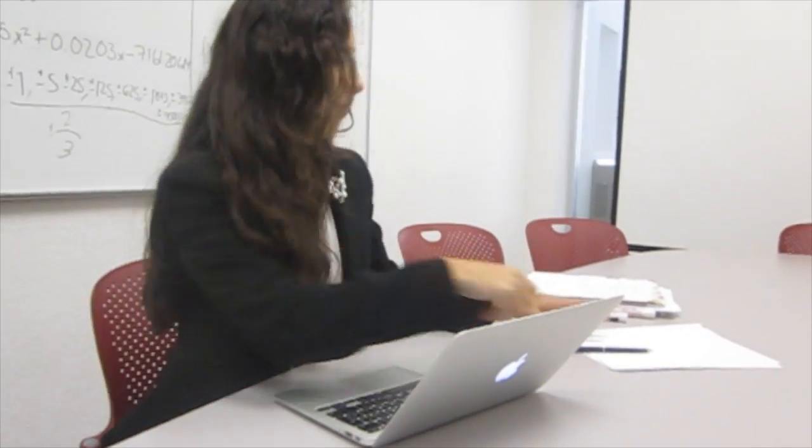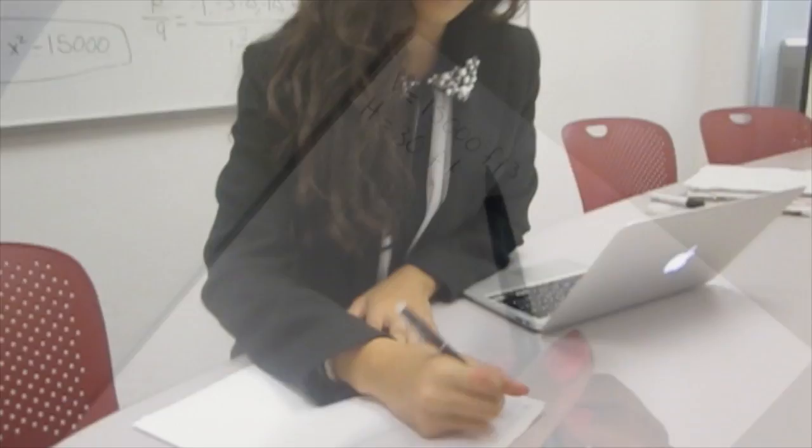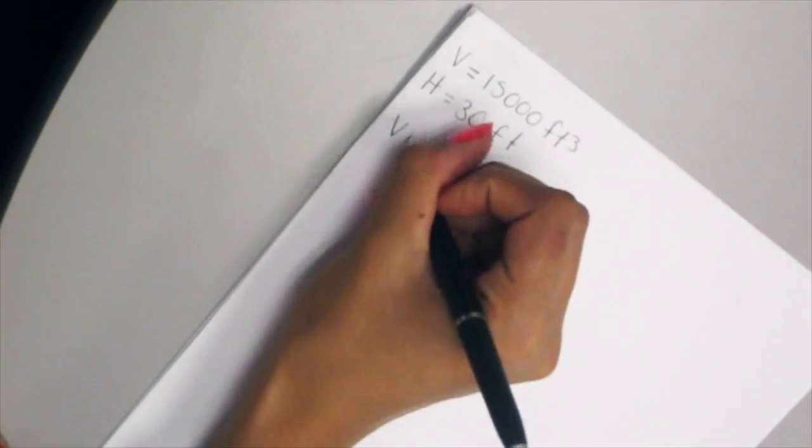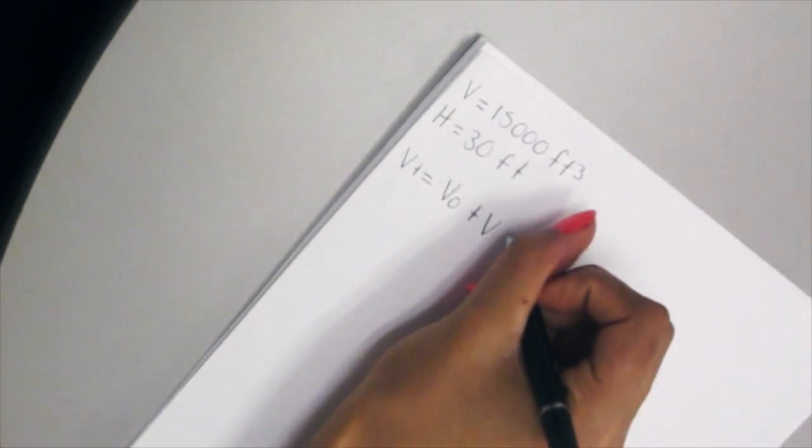At the moment I don't know the exact measure of the radius, but I can obtain it with the formulas of the cylinder and the sphere. Let me explain. First, we have the volume of the silo, 15,000 cubic feet, and the height, 30 feet.